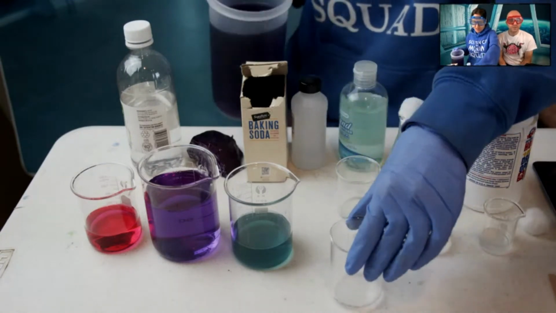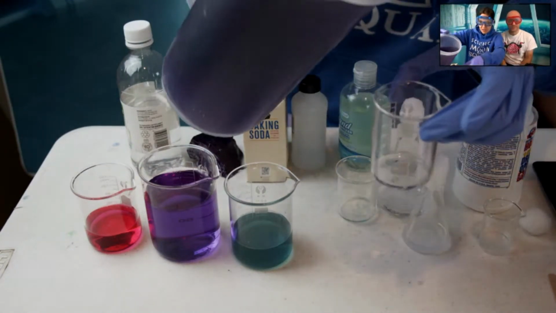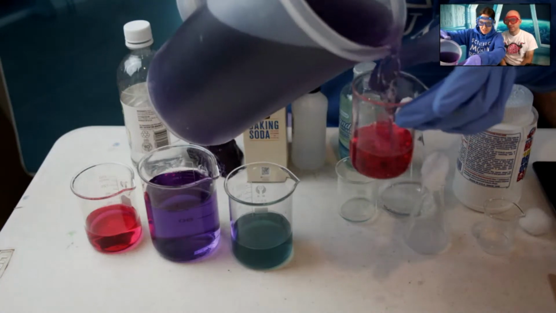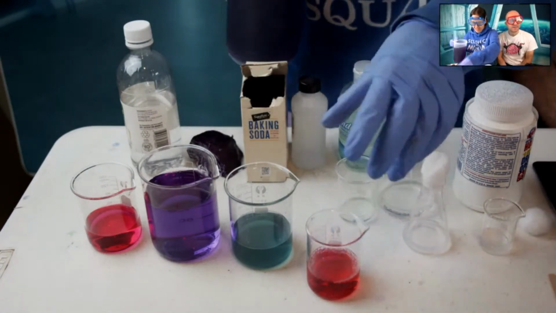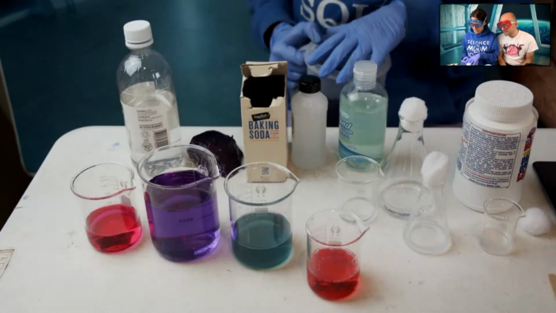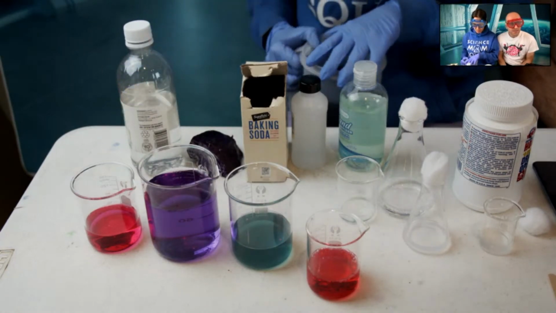Now we have a little bit of hydrochloric acid. Tiny little bit of hydrochloric acid. That sounds scary. Whoa, that one is super pink.